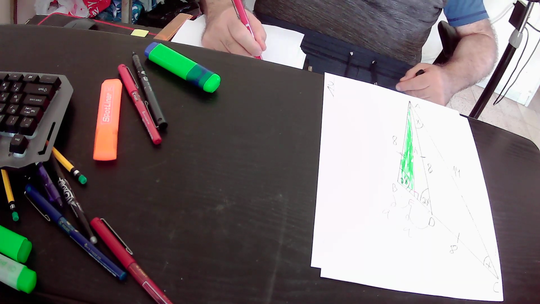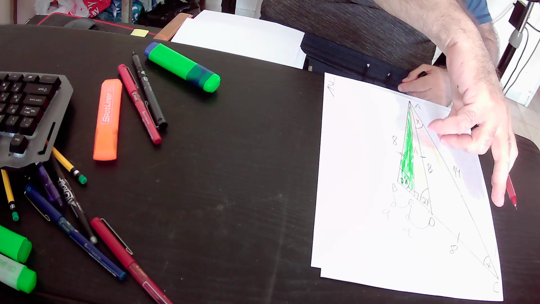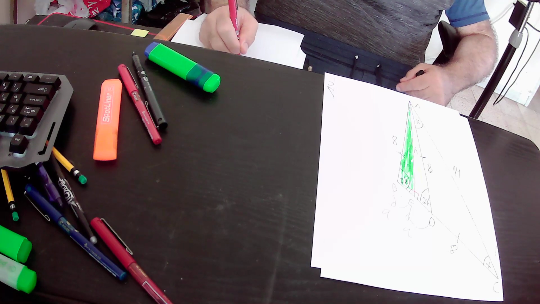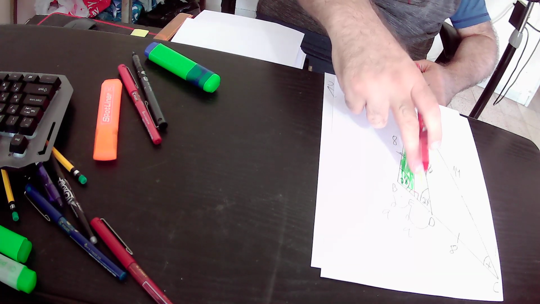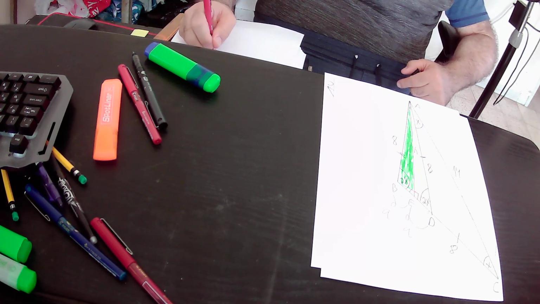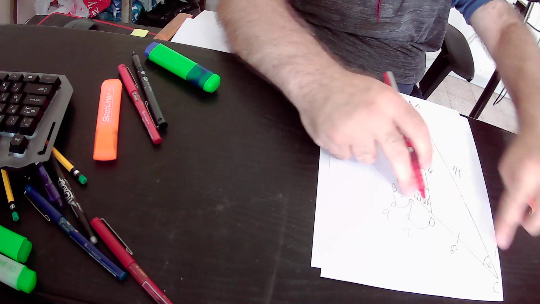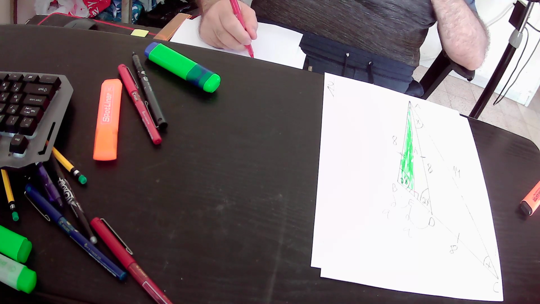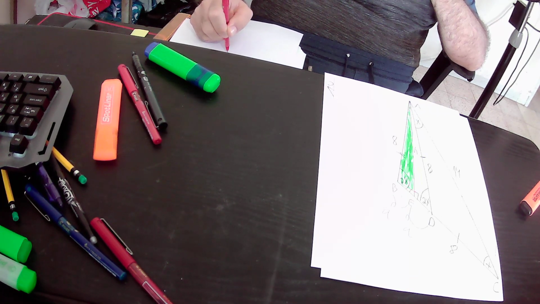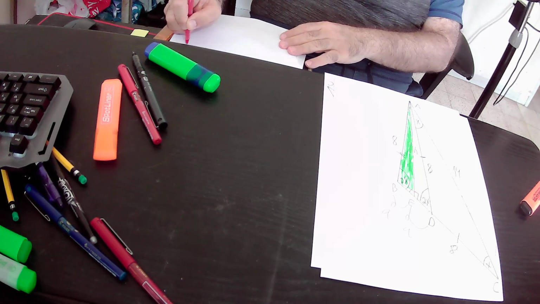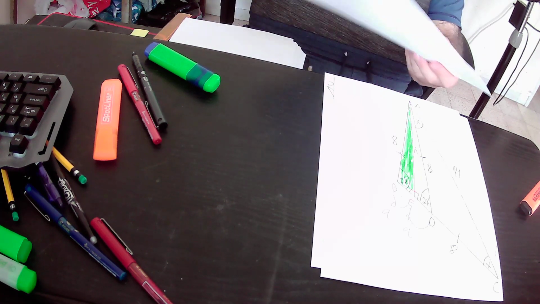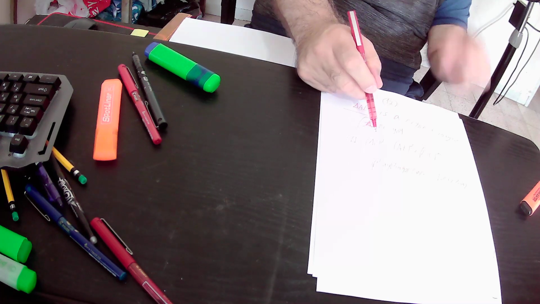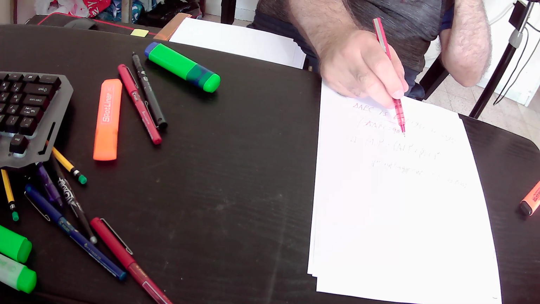According to the Pythagorean theorem, the square of the hypotenuse, that is AC squared, equals the sum of the squares of the perpendiculars, AE squared plus EC squared.